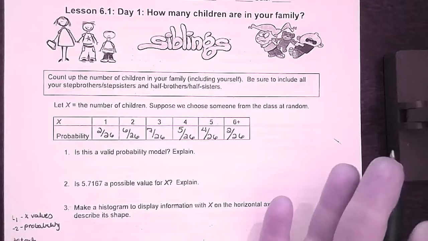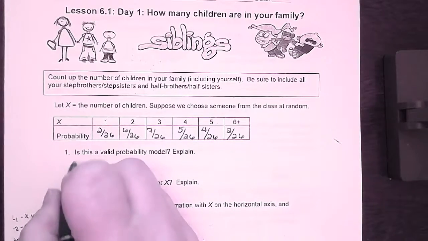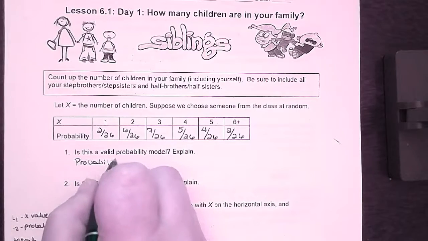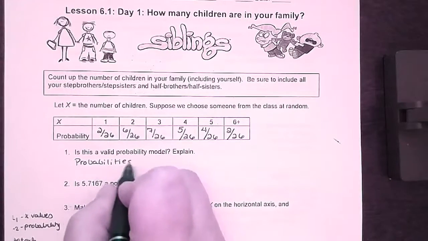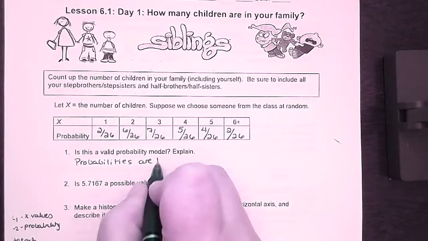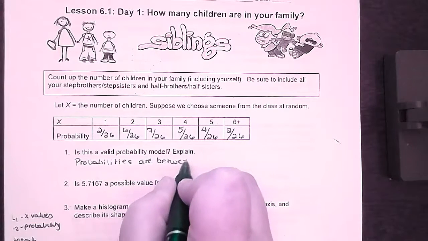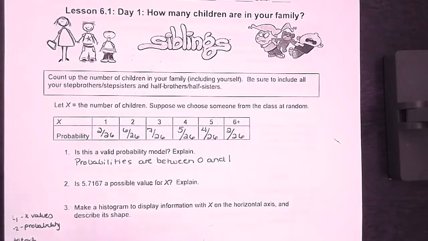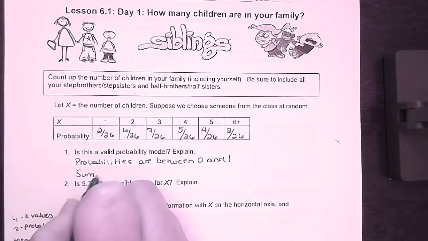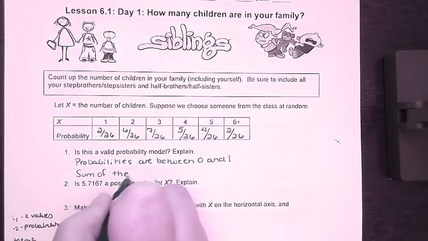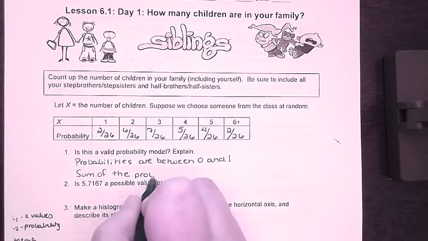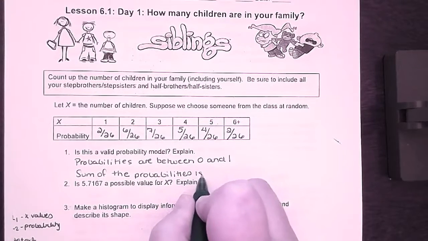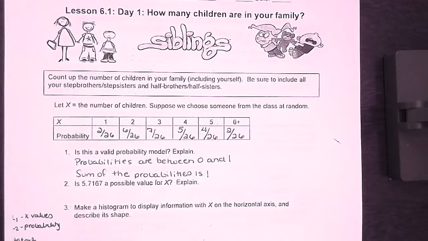Well, the probabilities in the model are between 0 and 1, and the sum of the probabilities is 1. So that makes it valid.